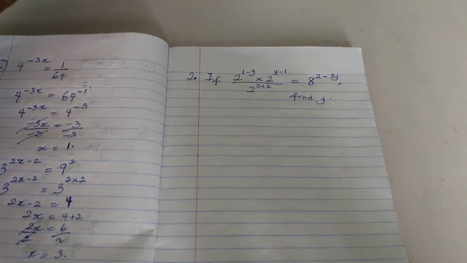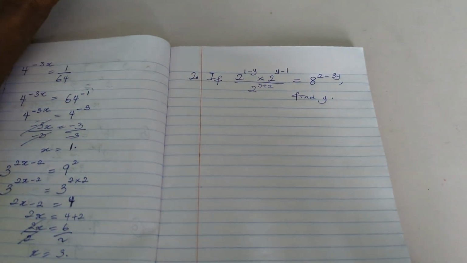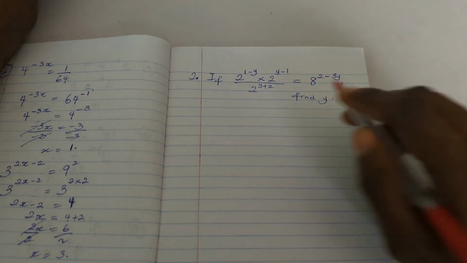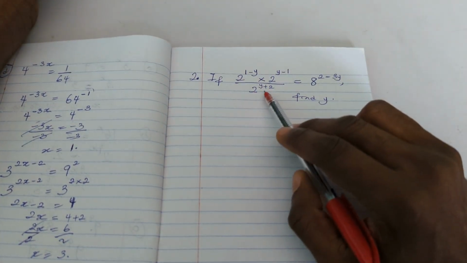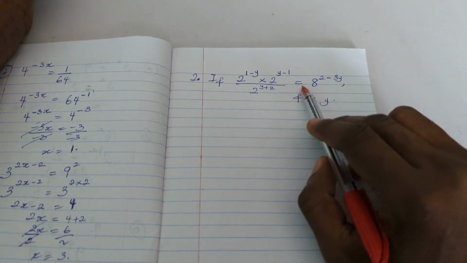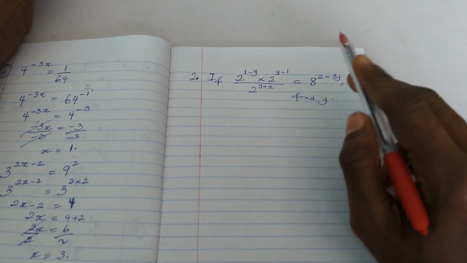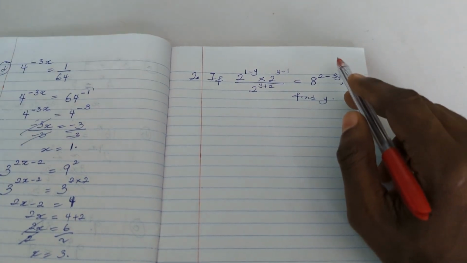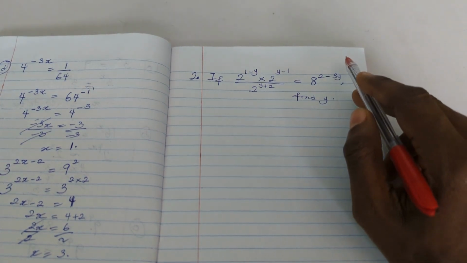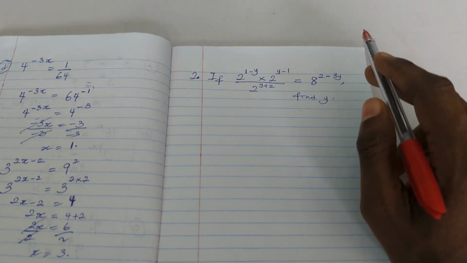Okay, so let's solve this question. It says if 2 to the power of 1 minus y multiplied by 2 to the power of y minus 1, all over 2 to the power of y plus 2, equals 8 to the power of 2 minus 3y. Find the value of y. So that's the question that we are solving now.